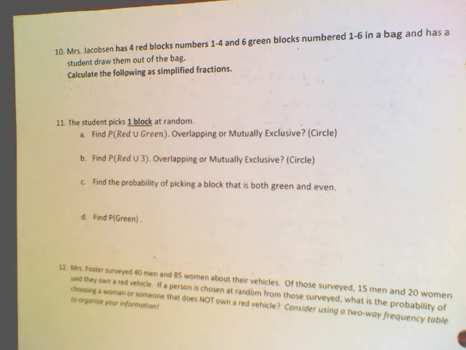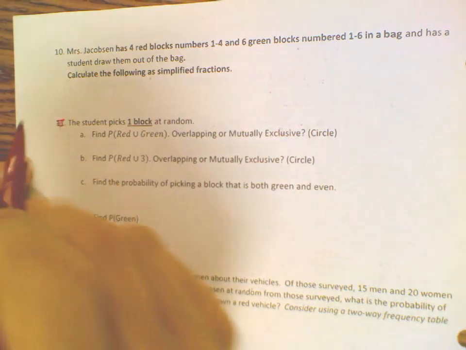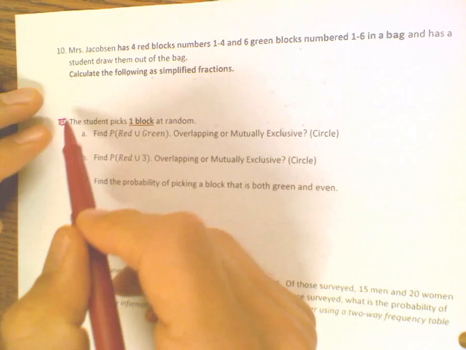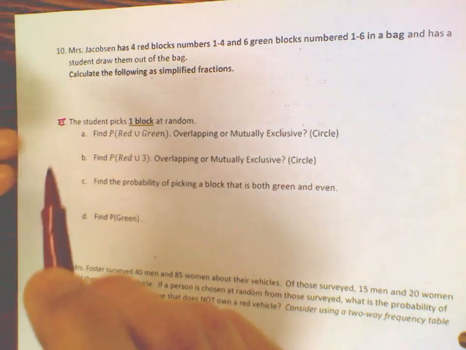So we're going to do number 10. Unfortunately, there was a typo that might have made this unclear. It's actually not number 11. Number 10 is used to answer these three questions down here.